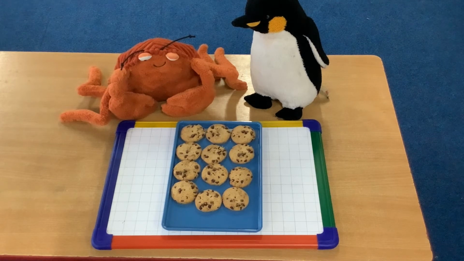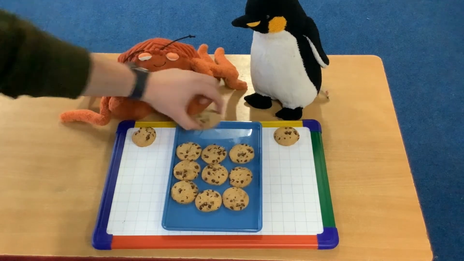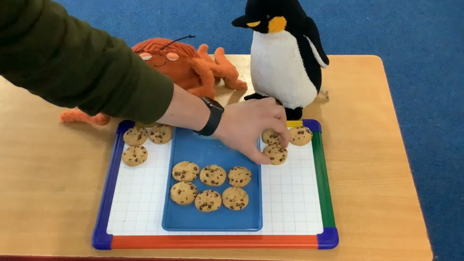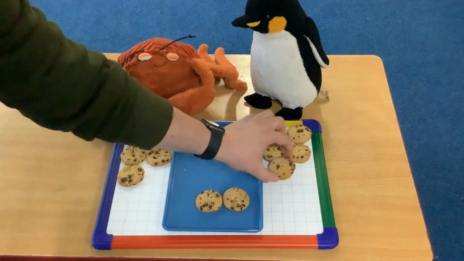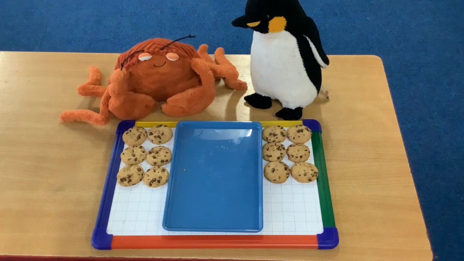They've got 12, they need to have the same amount. I'm going to split them between the 2 people. How many cookies would they have? Shall we check? 1 for crab, 1 for penguin. 2 for crab, 2 for penguin. 3 for crab, 3 for penguin. 4 for crab, 4 for penguin. 5 and 5, 6 and 6. We have divided 12 cookies into 2 groups of 6 for our 2 friends.